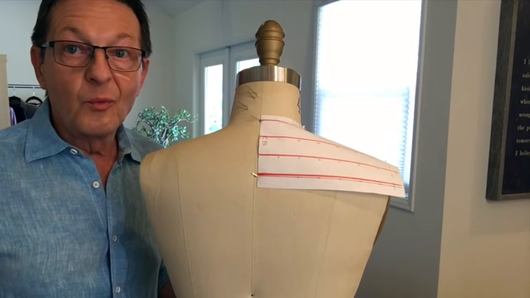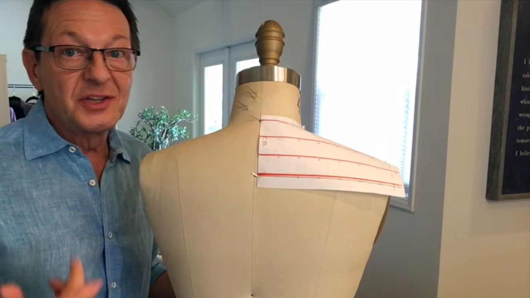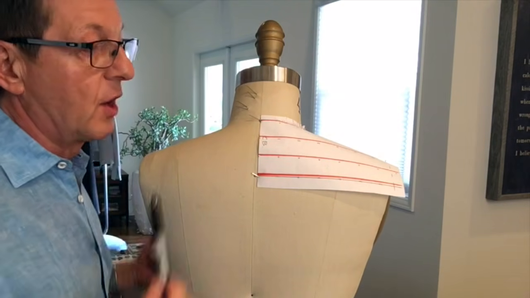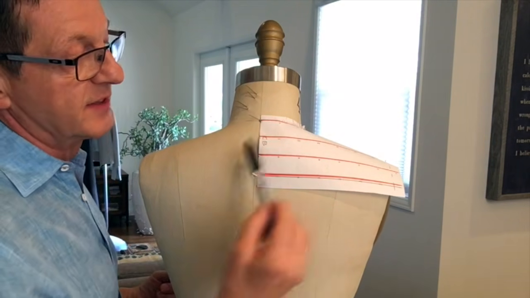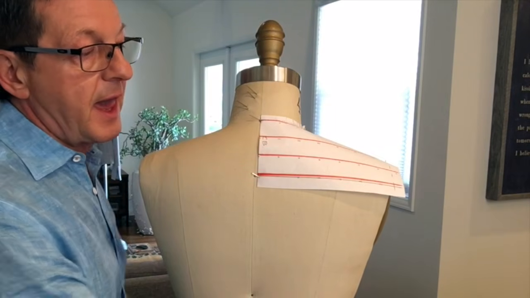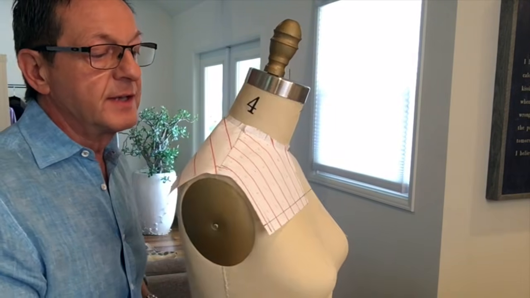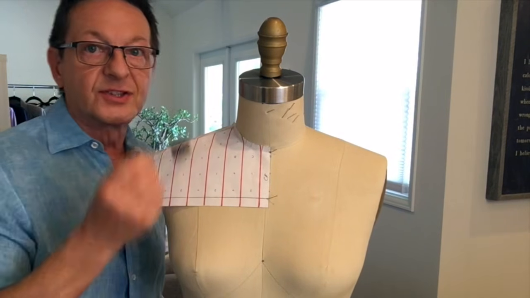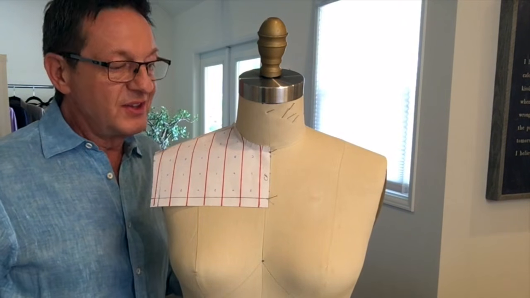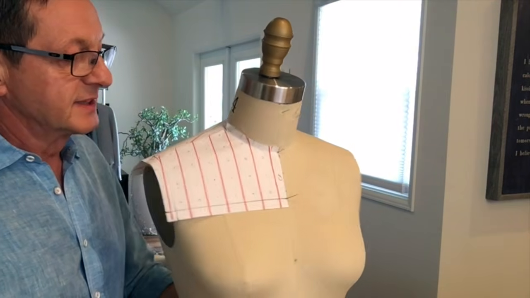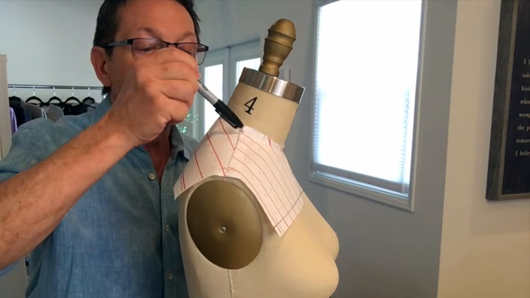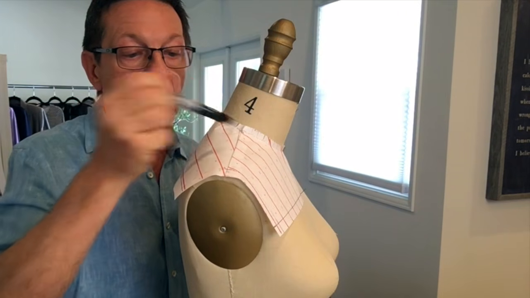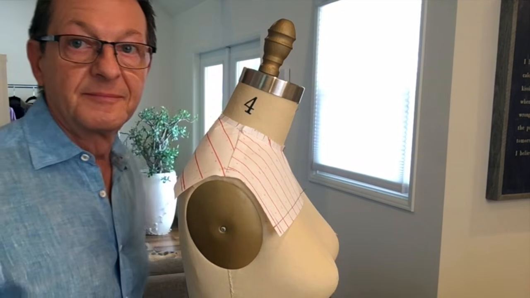Well, what if you didn't like any of those options? You say, well, I want this back yoke, the stripes, to go in this direction, and I want the front yoke, the stripes, to go in this direction. That's okay, you can do that. In this case though, you do need a shoulder seam because the stripes are going in all different directions, you see.